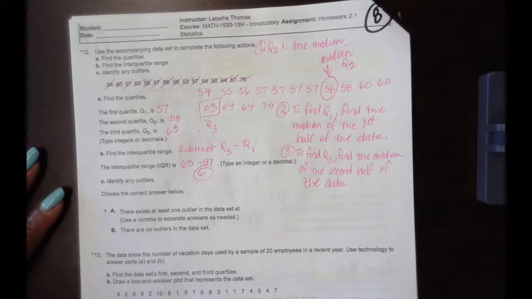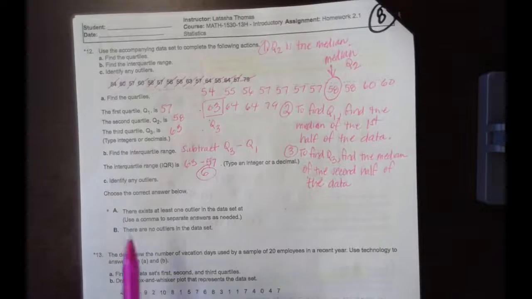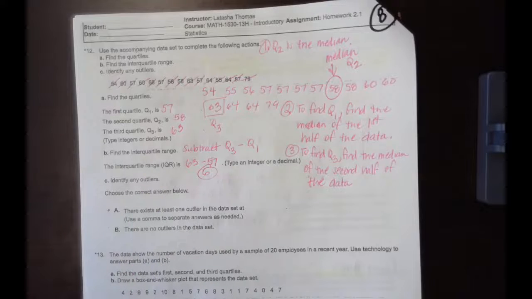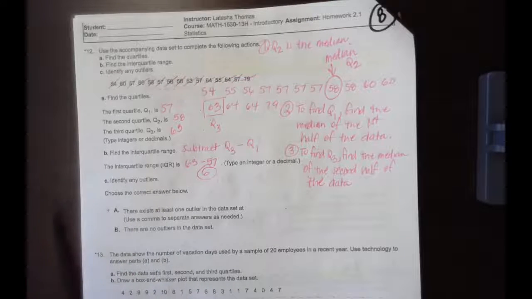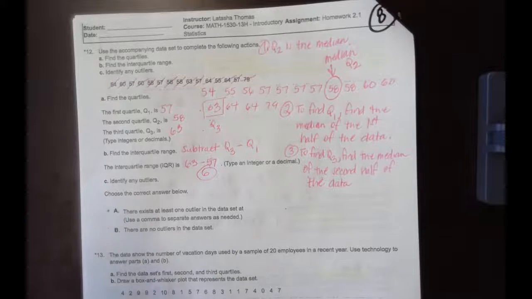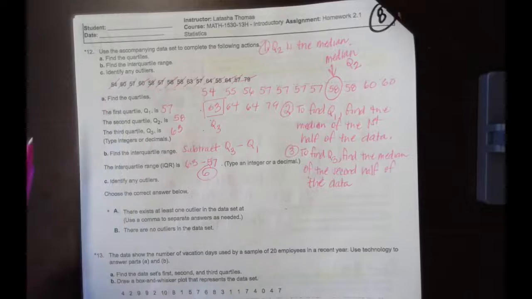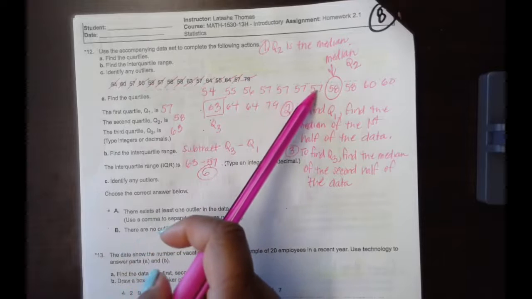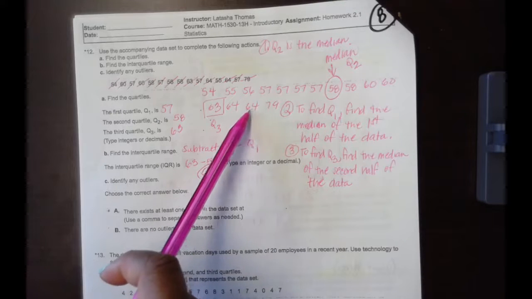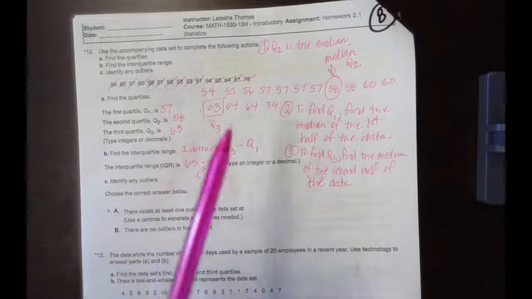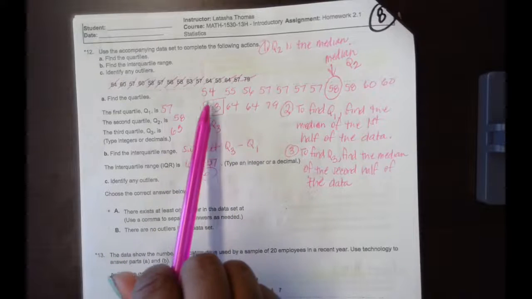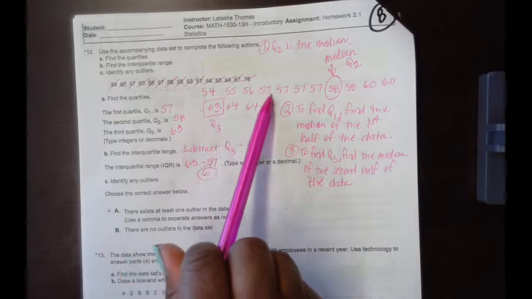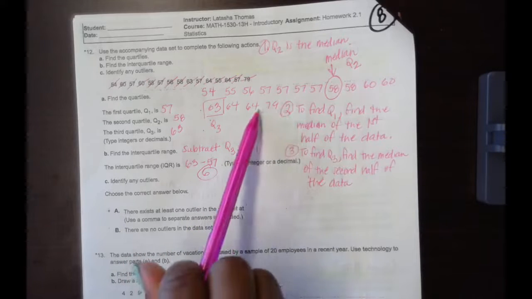Alright. Now, the next one says identify any outliers. Well, outliers are determined by numbers that are far from or differ greatly from the majority of the data. The majority of the data is in the 50s, the low 50s up to 60, and then to the low 60s.